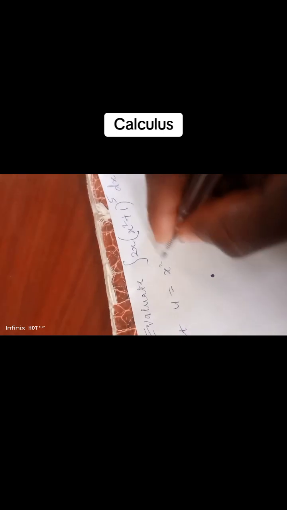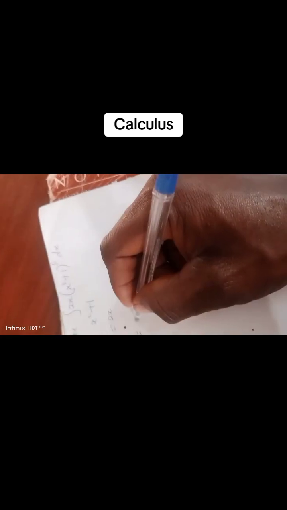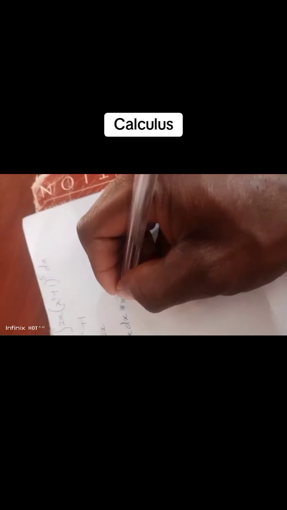So first of all, we now say let u be equal to x squared plus 1. Now, since our u is equal to x squared plus 1, du over dx, that means differentiating u with respect to x, will give you 2x. If you remember how to use your differentiation, when you differentiate it, you have 2x. So our du will now be equal to 2x dx. That's it. So this is now our du.